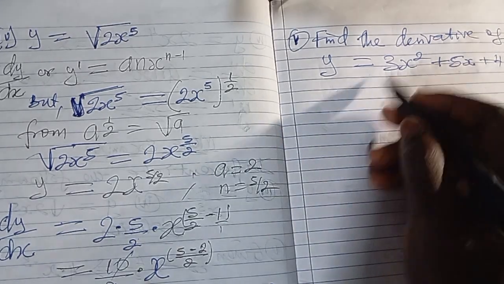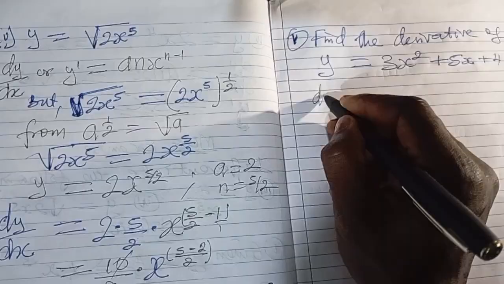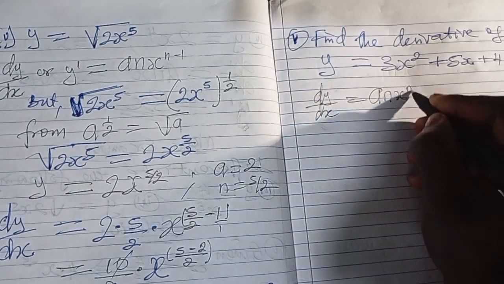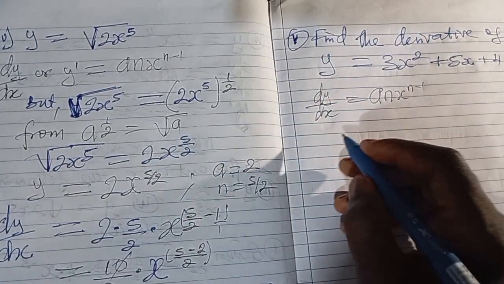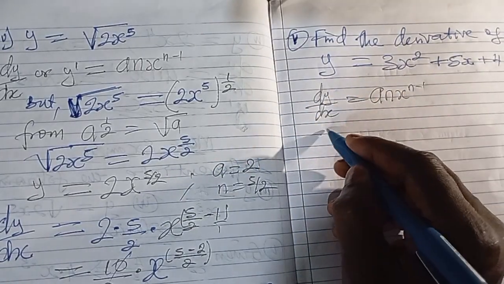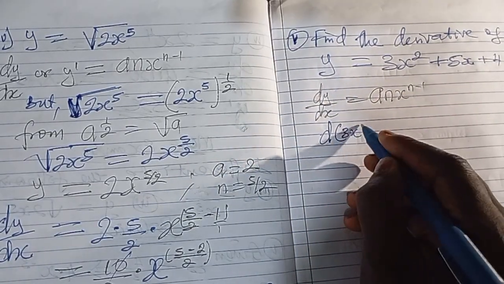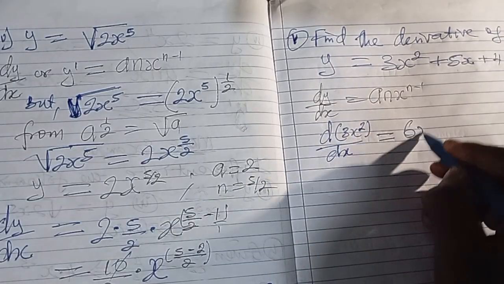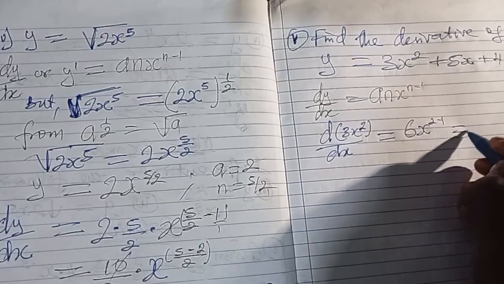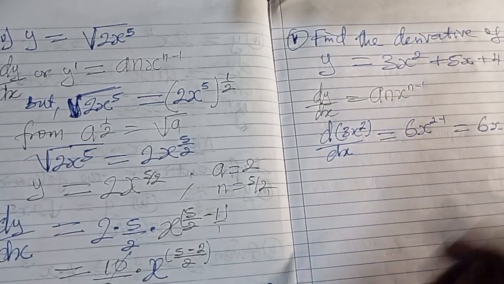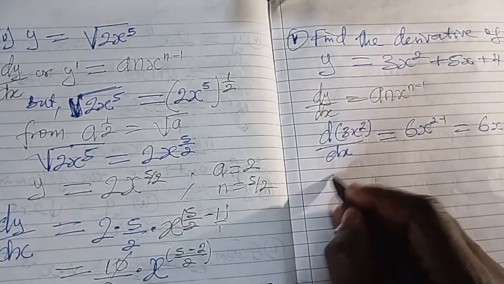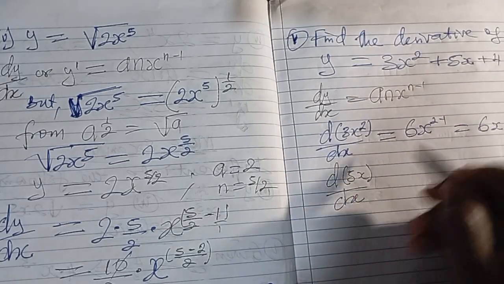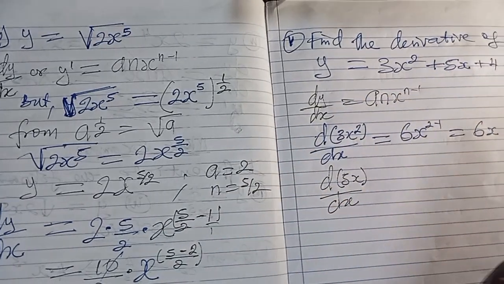Okay, so you have dy dx is equals to a n x raised to power n minus 1. So for 3x squared, I can have d bracket 3x squared over dx, it will give me 6x raised to power 2 minus 1. This will give us 6x. Okay, then d of 5x, that is differentiating each of them one after the other.